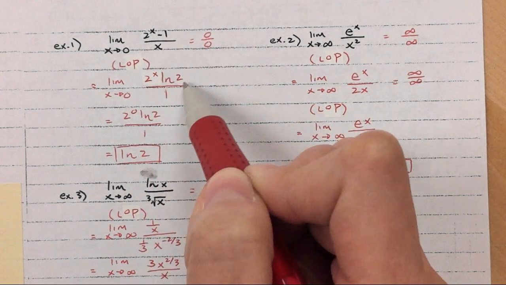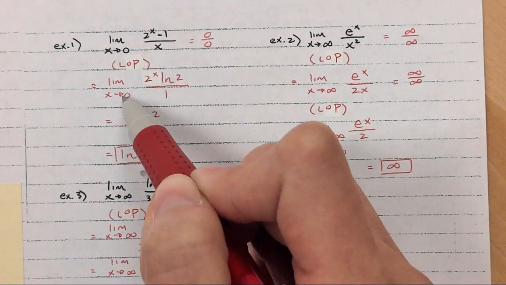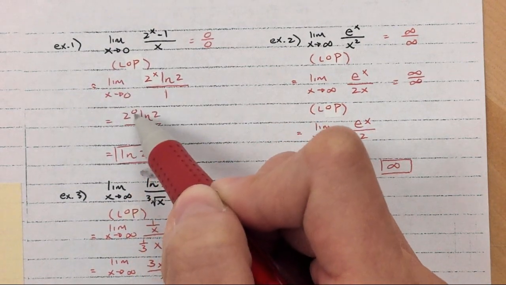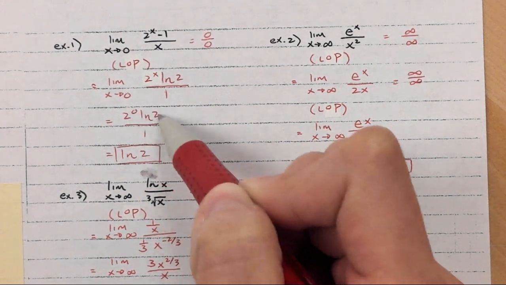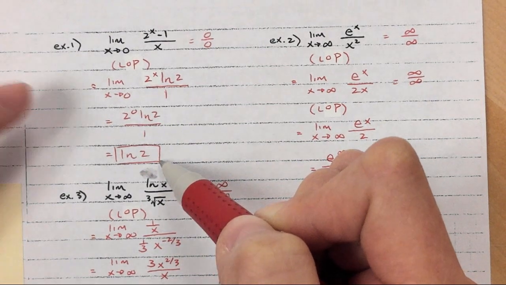The derivative of -1 is 0. The derivative of x on the bottom is 1. Now I plug in my 0, and the limit goes away. 2 to the 0 power is 1. So 1 over 1, ln 2. ln 2 is our answer. That's how it works.